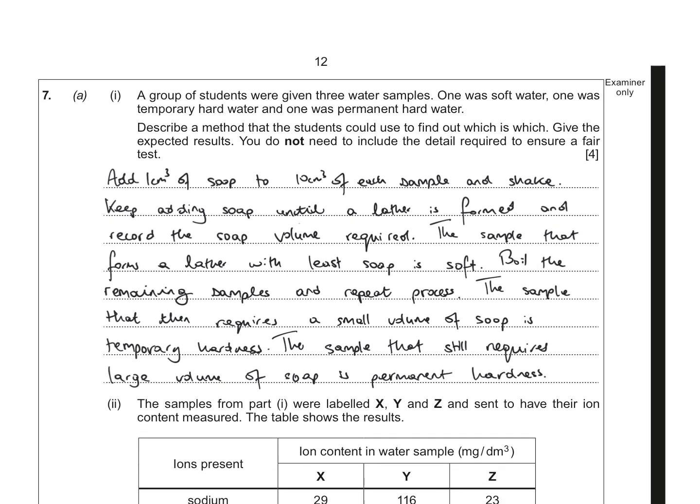A group of students were given 3 water samples. One was soft water, one was temporary hard water, and one was permanent hard water. Describe a method that students could use to find out which is which, and give the expected results. You do not need to include the detail required to ensure a fair test. So first thing we're going to do, we're going to add 1 centimetre cubed of soap to 10 centimetres cubed of each sample and shake. We're then going to keep adding soap until a lather is formed and record that volume required.